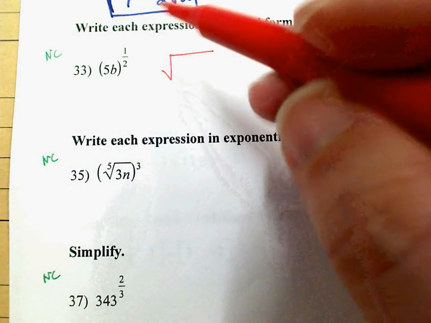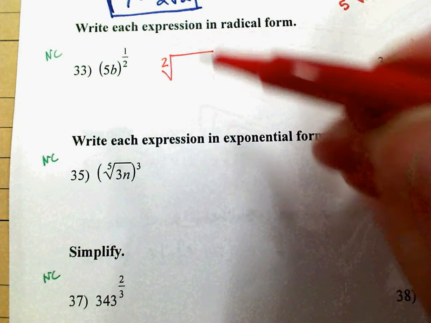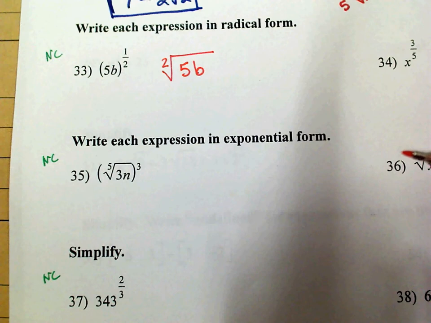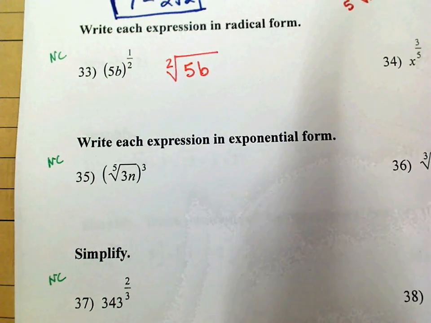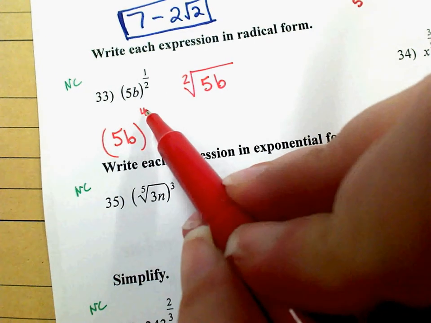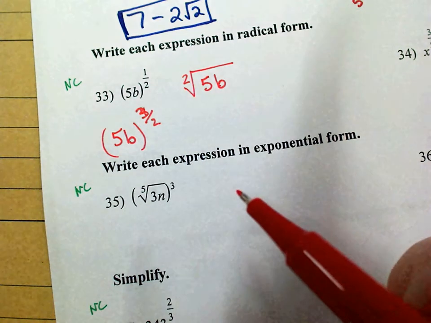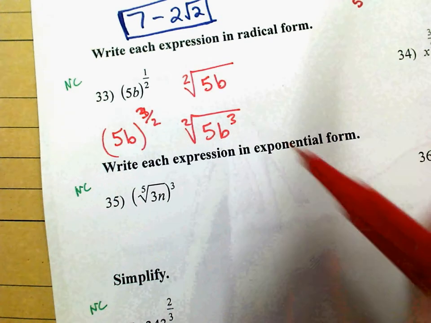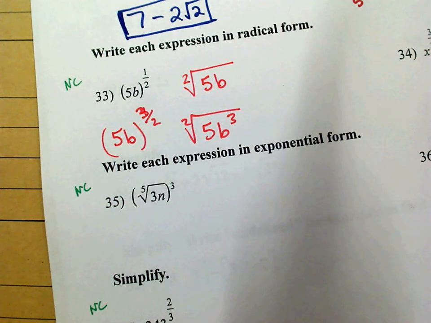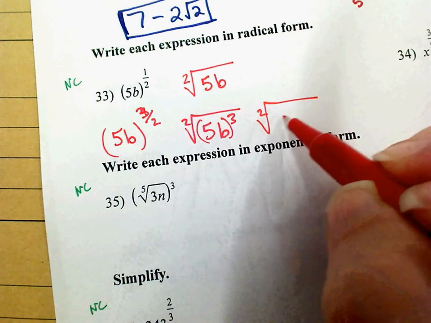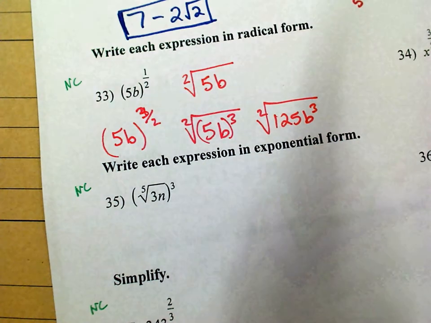What goes on the inside? 5b is being raised to what power? The first power? Okay, just as a word of caution, what if it had been 5b to the 3 halves? You've got to be careful because I think some people would write this. And is that right? What's the only thing being cubed in that expression? The b. So if you wrote it like that, that would be fine. Or if you wrote it like this, 5 cubed is 125, and then said that, that would be okay. Is it more likely that I'm going to give you something with a different power than 1? Yeah, probably.